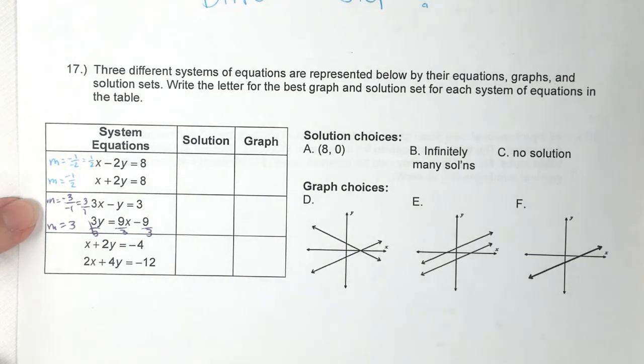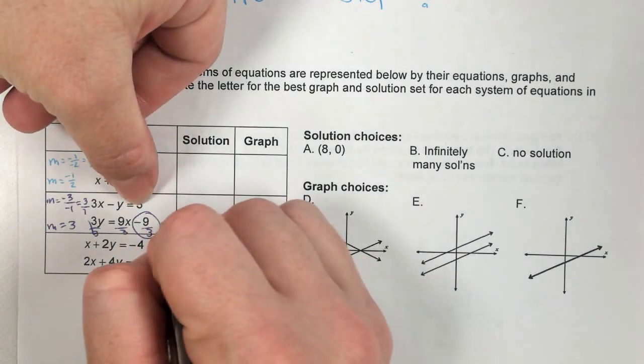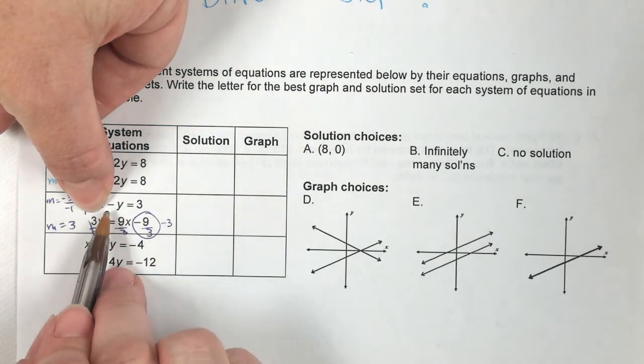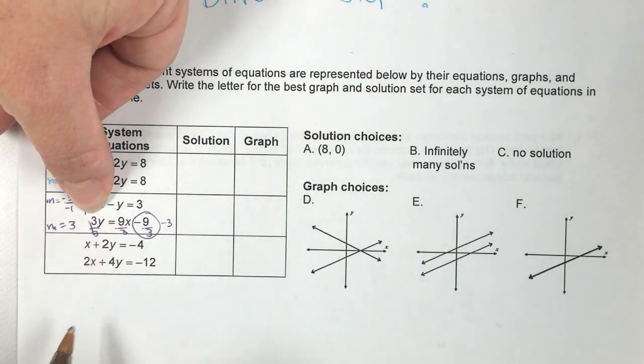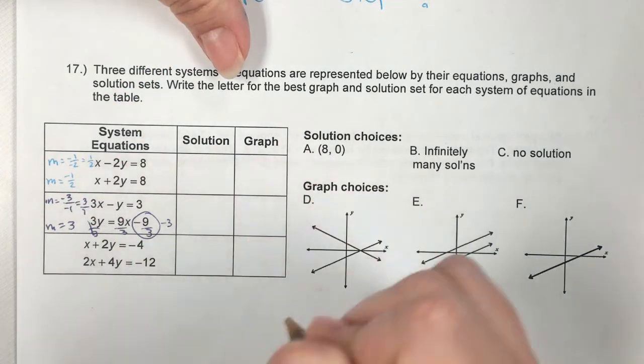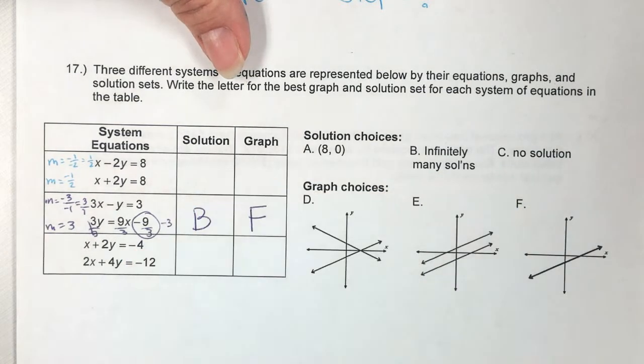So we know they're either going to be no solution or the same line. So we have to figure out their y-intercept. The y-intercept here is going to be -3. My y-intercept here is also going to be -3 if I divide both sides by -1. So they have the same slope and same y-intercept, meaning they're the same line. So my graph is F, and they're infinitely many solutions.